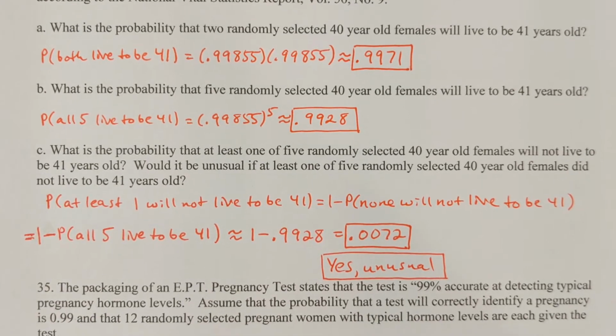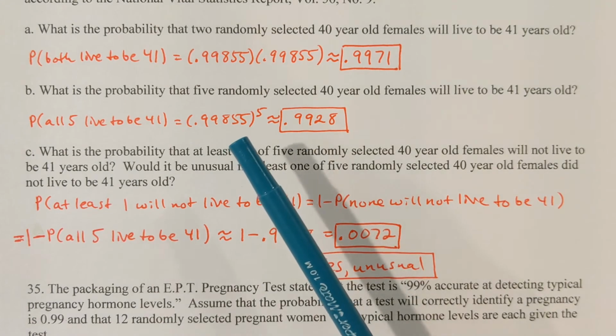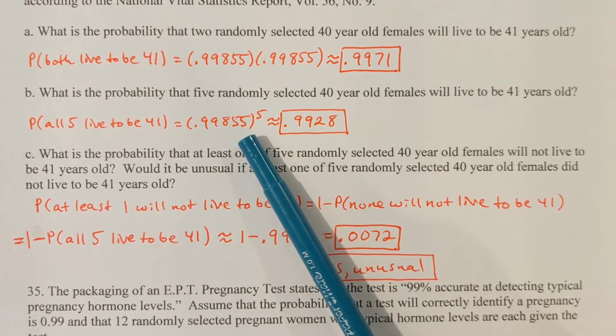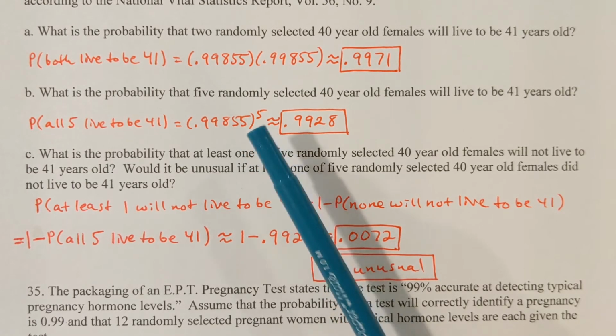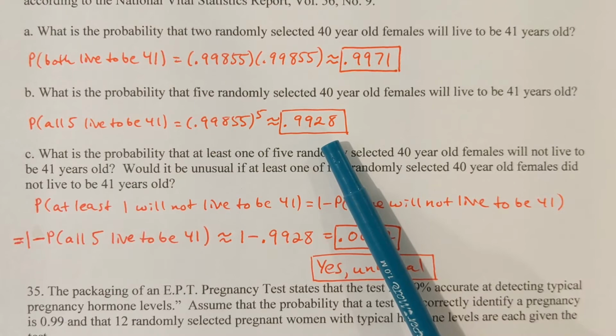Part B, what is the probability that 5 randomly selected 40-year-old females will live to be 41? Well, this is going to be a similar deal here. You have multiple women selected, and so you're using the multiplication rule. Again, we would have independent events. Just because one female lives to be 41, that has no effect on another female living to be 41. So the probability is, again, not going to change from person to person. We need 5 females to live to be 41, so all I would do is just simply take the probability that was given and raise that to the 5th power. And it looks like there's a roughly about a 99.28% chance that all 5 would live to be 41.